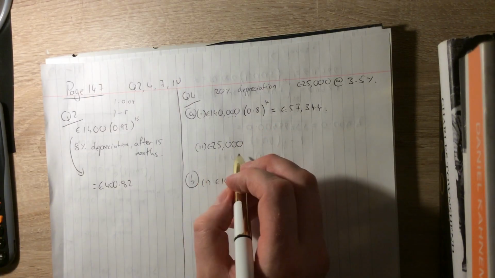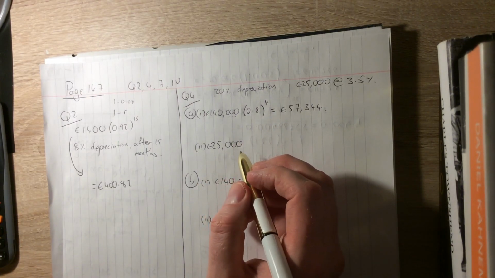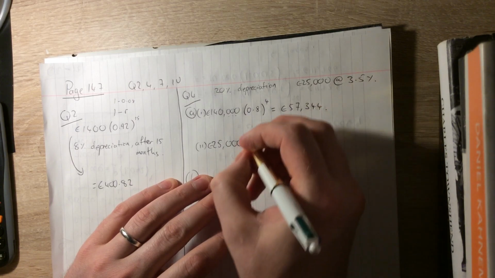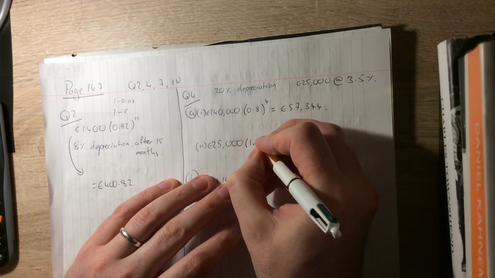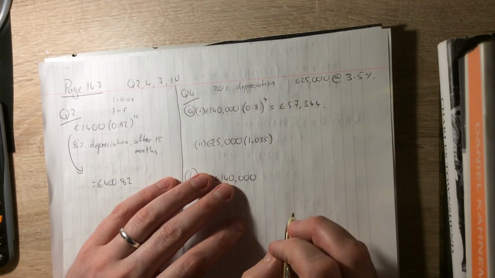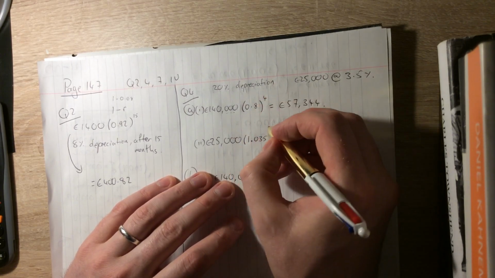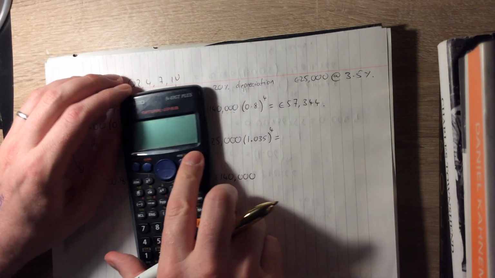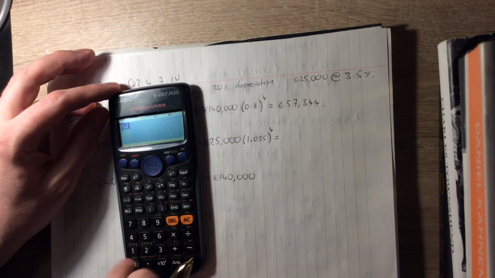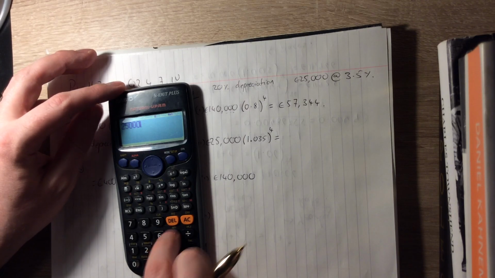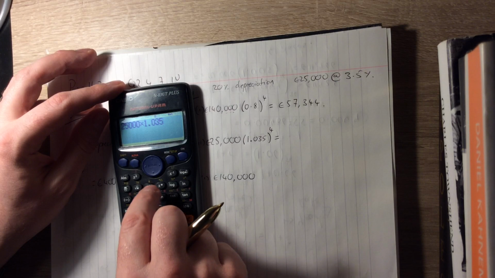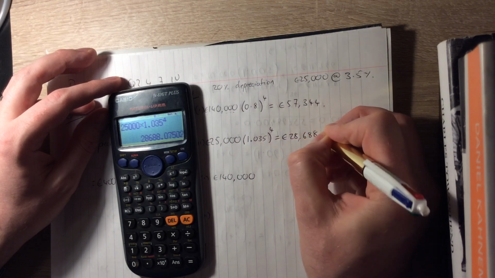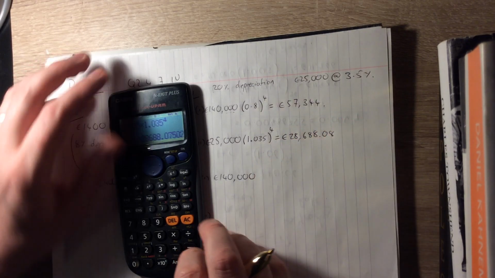Okay, meanwhile, they've put this €25,000 into the bank, and part 2 of the question says find the value of their savings investment in 4 years' time. Well, that's earning 3.5%, so you increase it by 3.5%, so you multiply by 1.035. Okay, that's our future value formula. To the power of 4, because it's the same 4 years, isn't it? So 25,000 multiplied by 1.035 to the power of 4 gives us €28,688 and 8 cents if you want to include that.